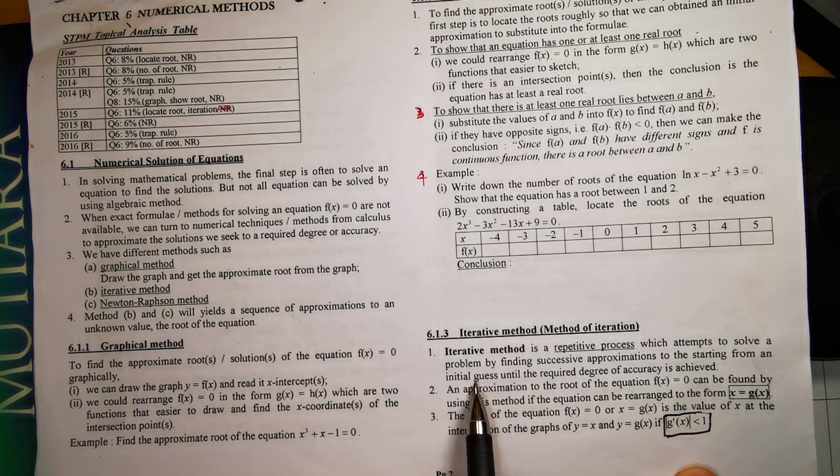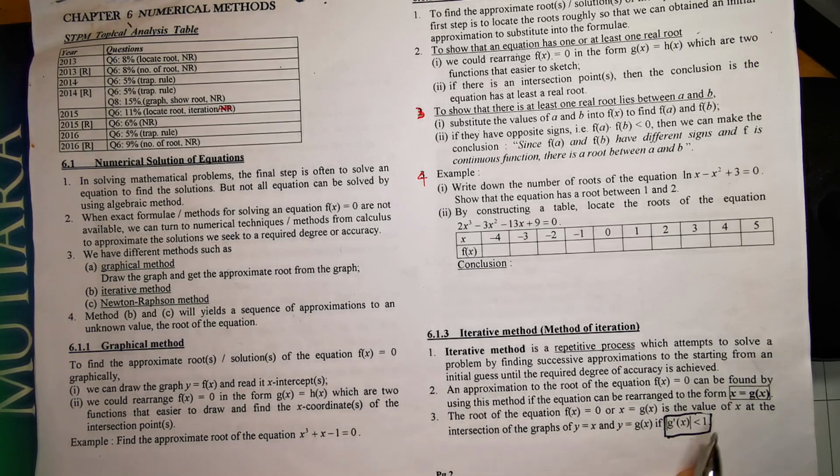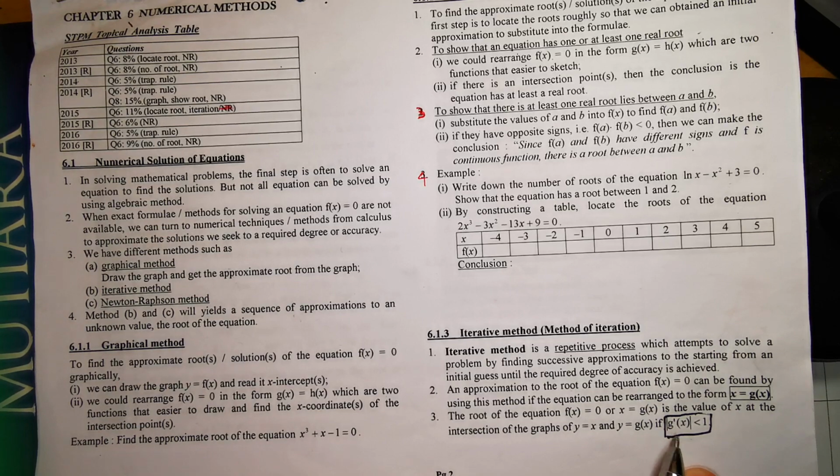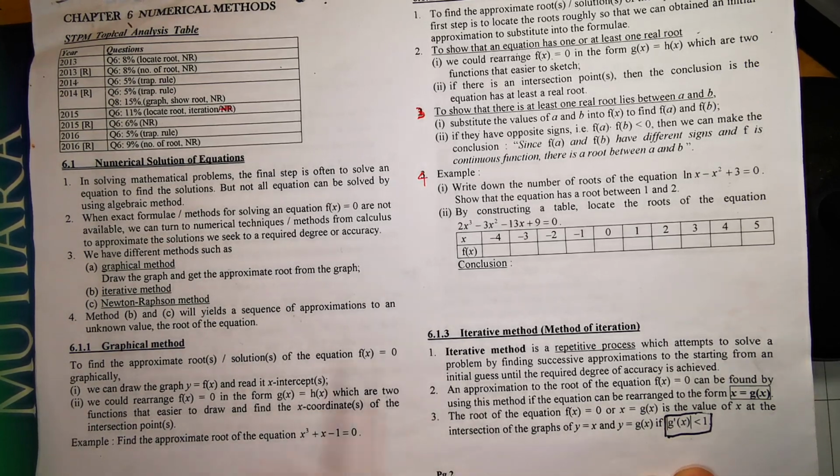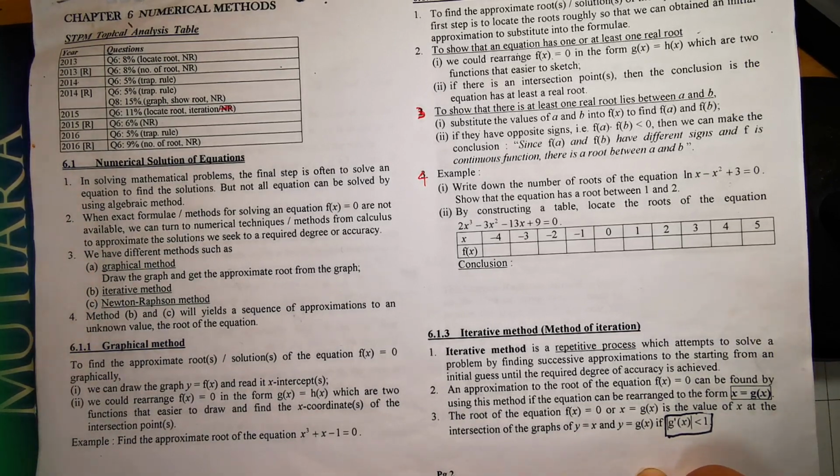We substitute this first initial value into g', and if the modulus of the value is less than 1, then we can use this iterative method to find the approximate root. If the modulus of g'(x) is not less than 1, meaning more than 1, then it's not valid. In the following steps we will explain why g'(x) must be less than 1.